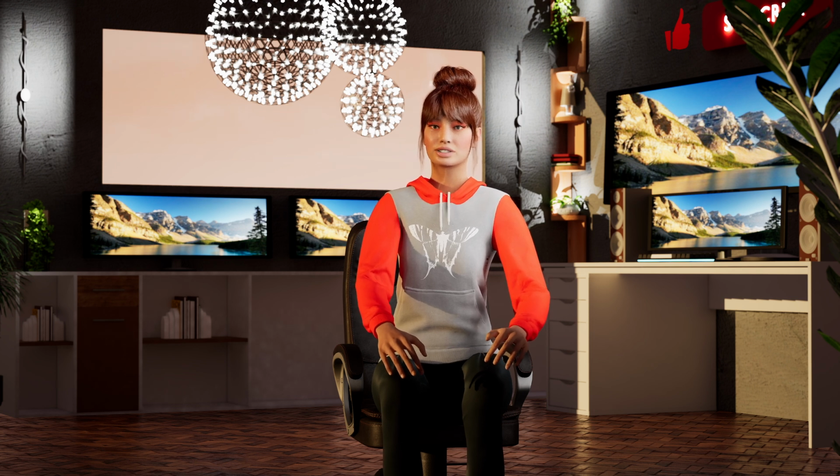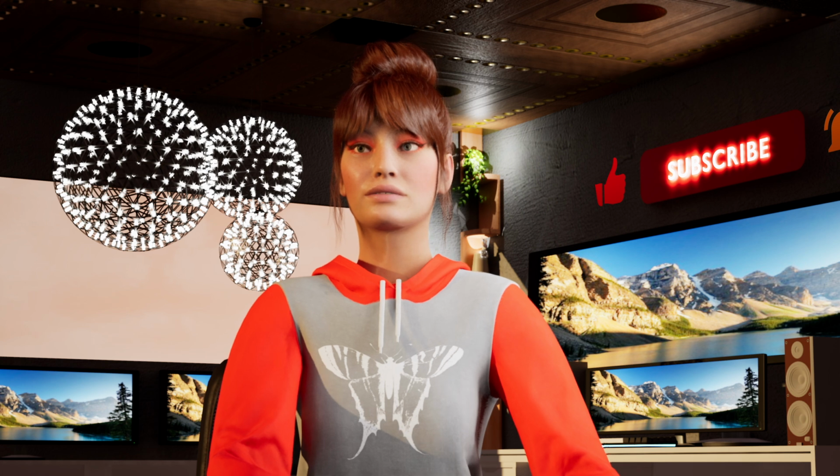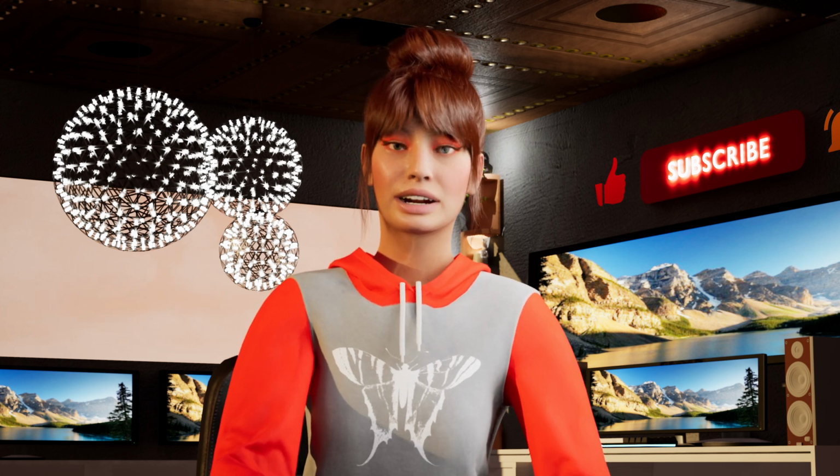Let's start with the foundation, the face. In Blender, I used a combination of modeling techniques and plugins to craft the face of my MetaHuman. I spent hours fine-tuning every detail, from the shape of the nose to the curvature of the lips. The key here is patience and persistence. The internet is full of tutorials, and with some practice, you can master it too.